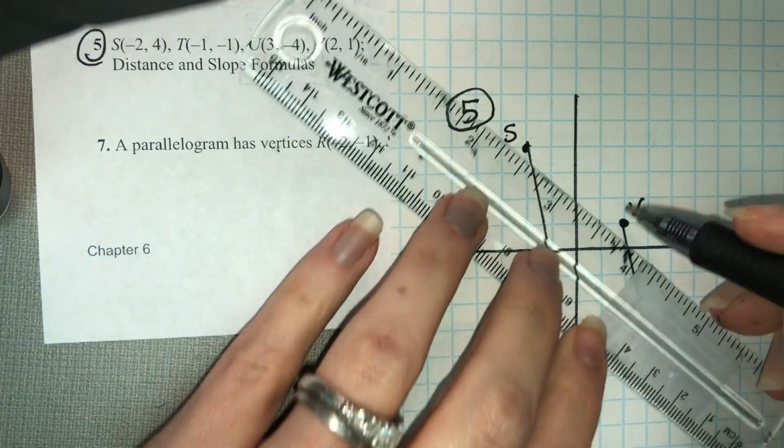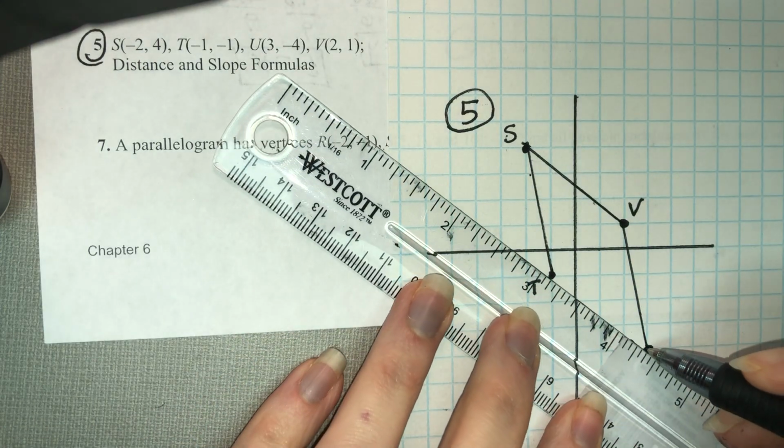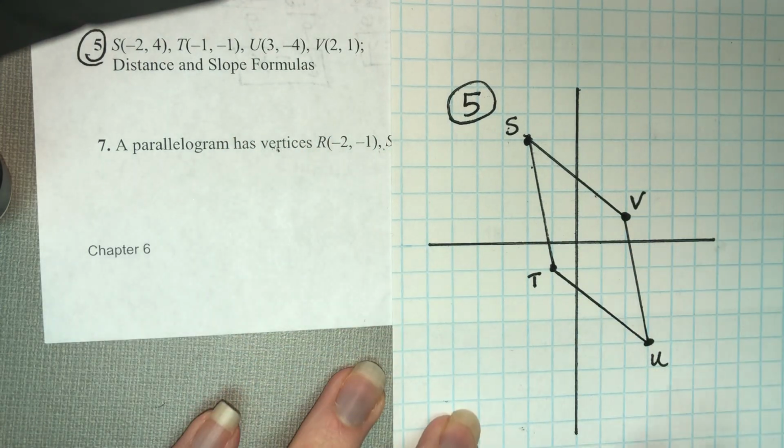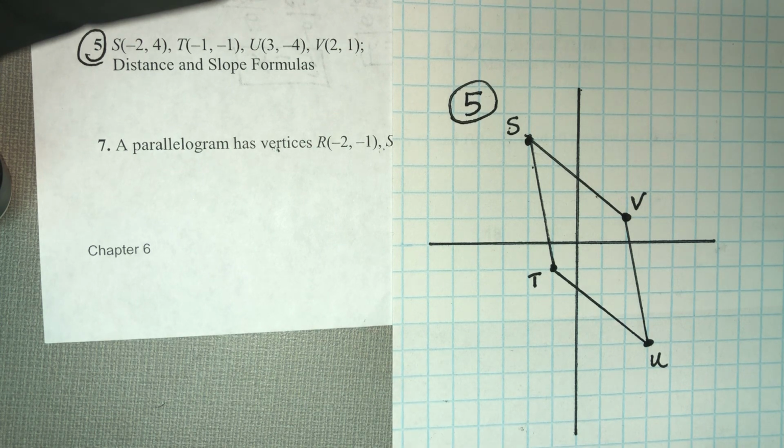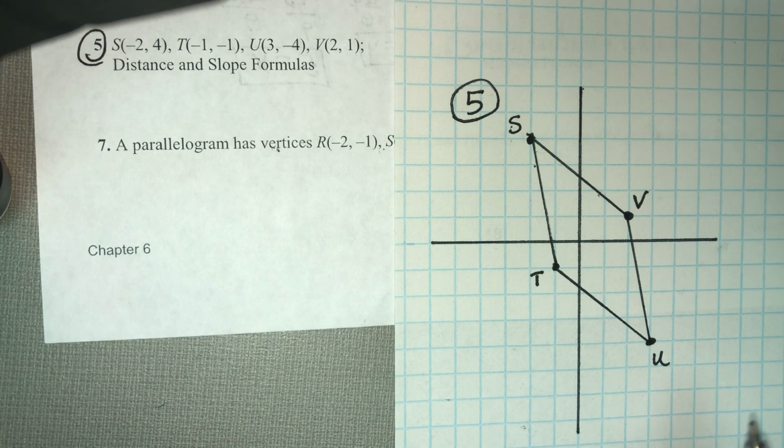So they've asked us to use both the slope and the distance formulas here. The way that we can do this is by using the property that if a quadrilateral has opposite sides being both parallel and congruent, then we have a parallelogram.